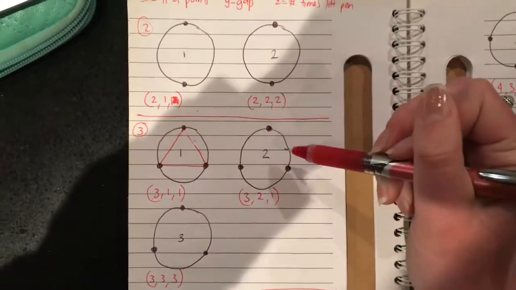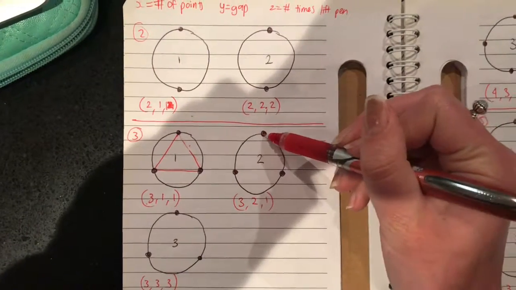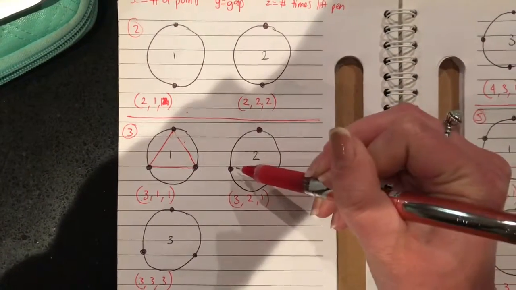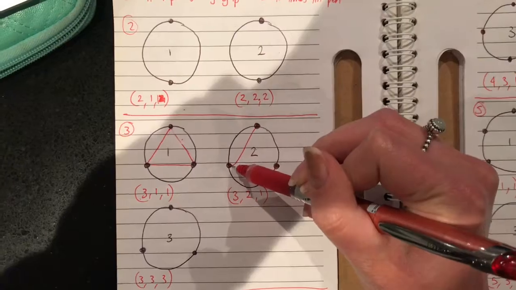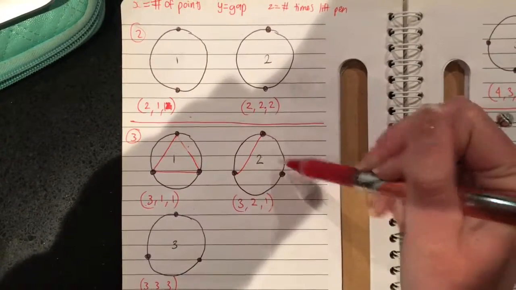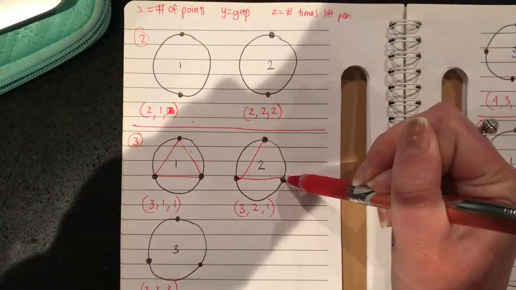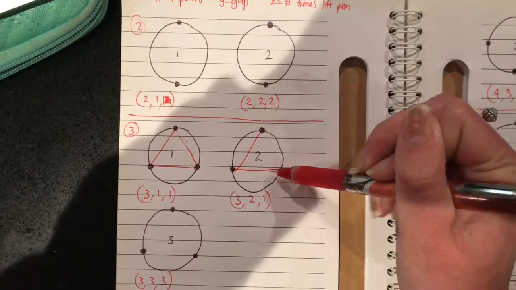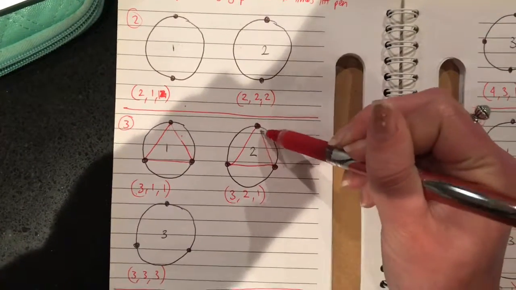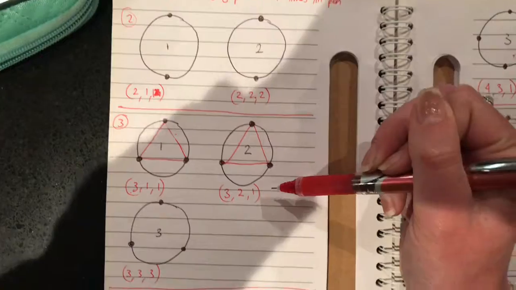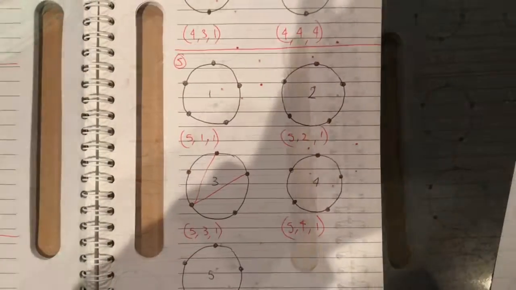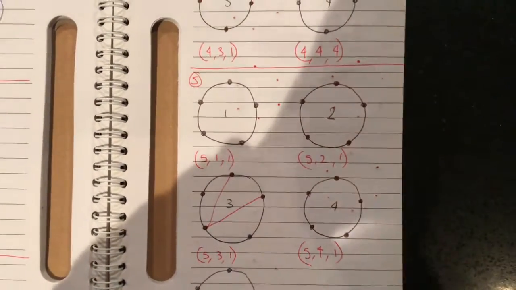In this one, it's a gap of 2. So start here, we'll skip this one, we'll end there. And then again, we'll skip this one and we would end here. And then again, we would skip this one and we would end there. We still haven't lifted our pen, so it's 1. Let's try with the next prime number, 5.